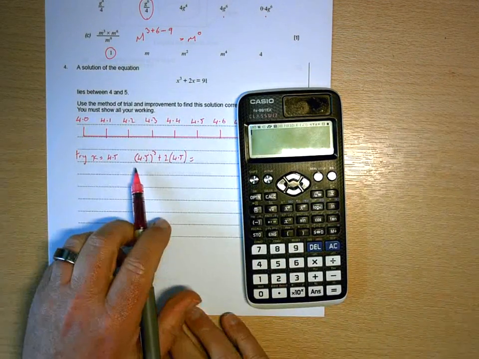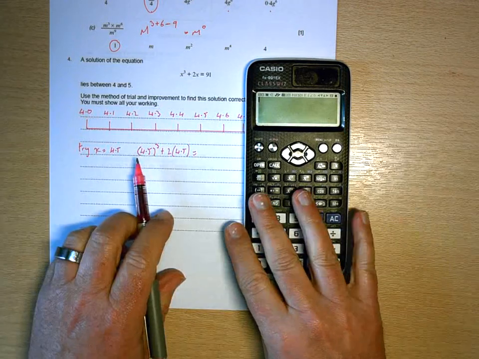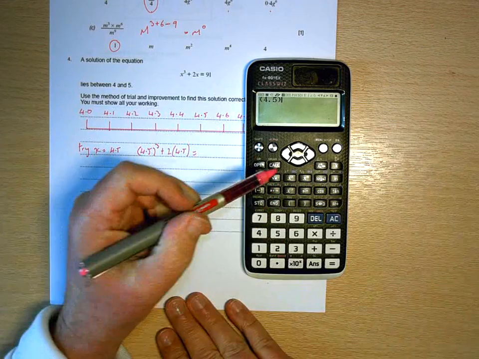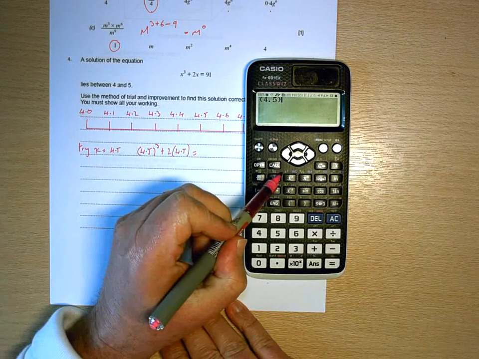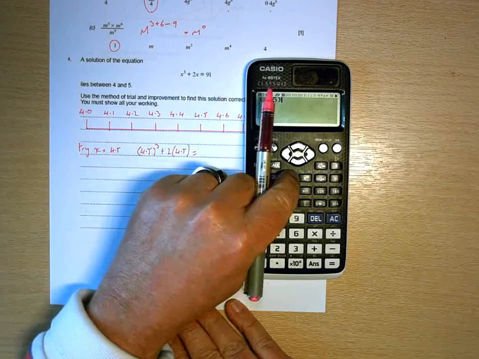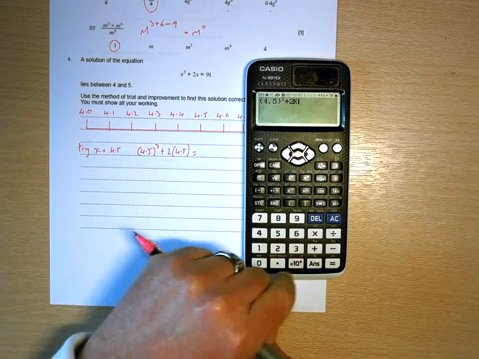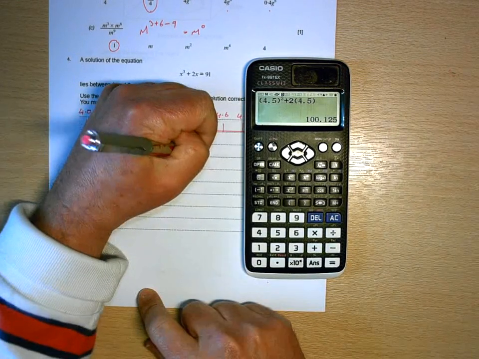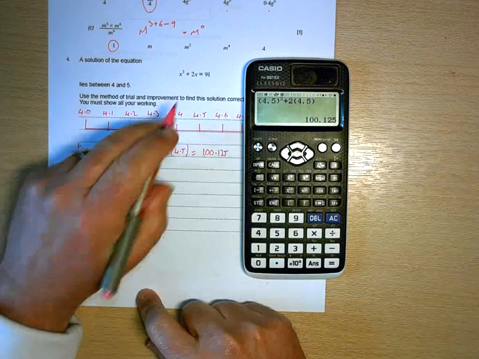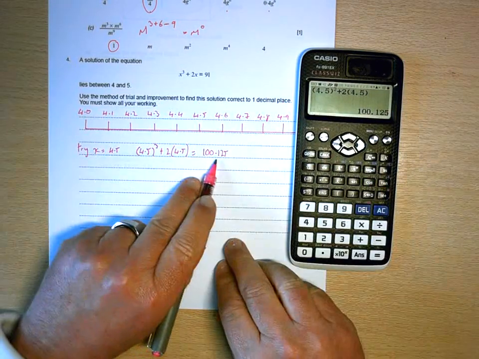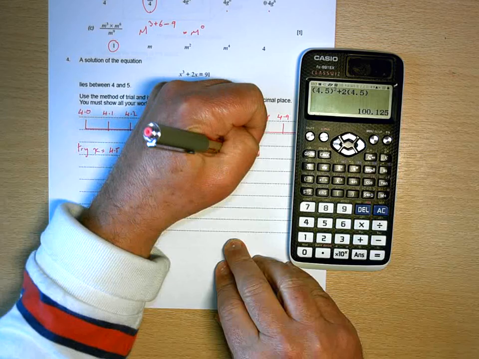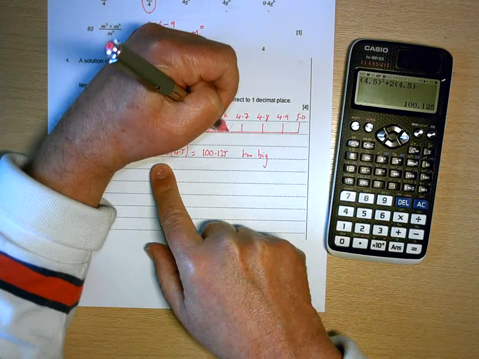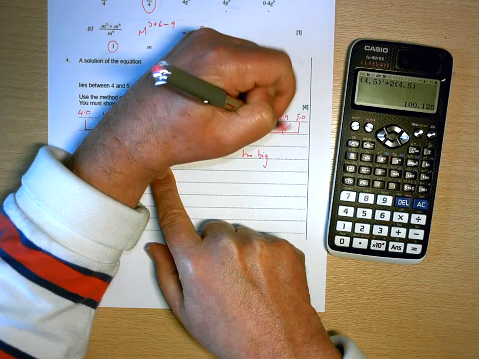Okay, we can use our calculator to do all the hard work for us now. So open bracket, 4.5, close bracket. Cubed is the shift x squared, plus 2, open bracket, 4.5. Press equals 100.125. We're looking for a value of 91. That's too large. So because that's too big, there's no point us trying any value bigger than 4.5.